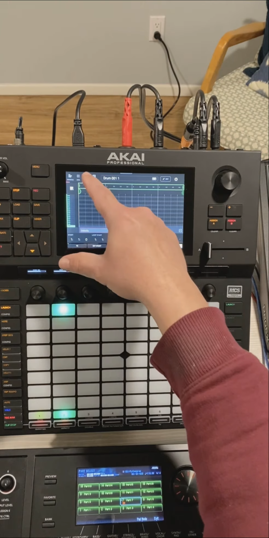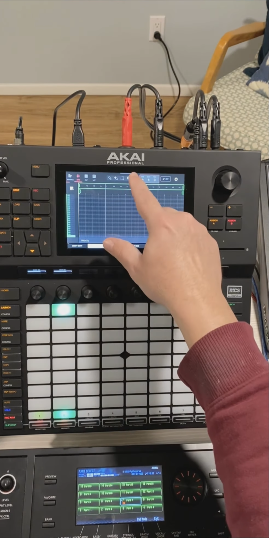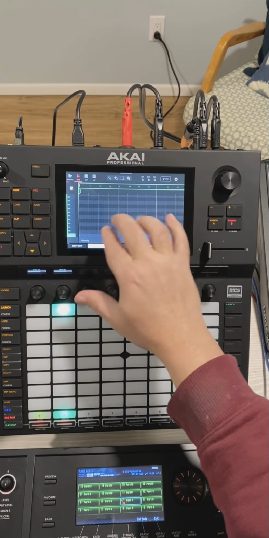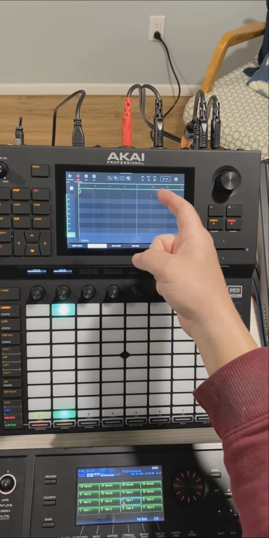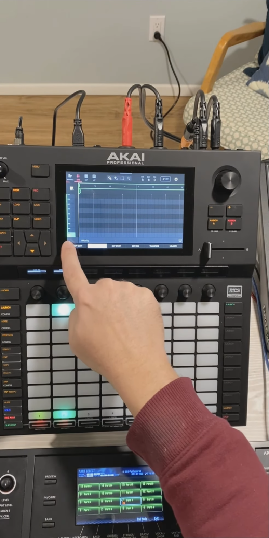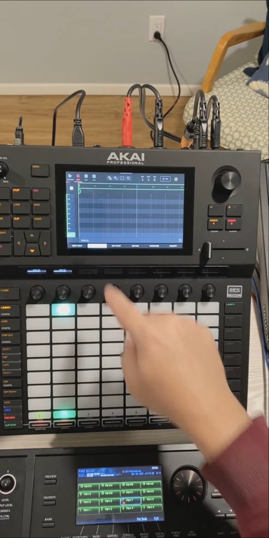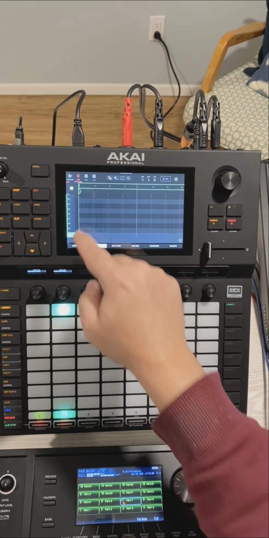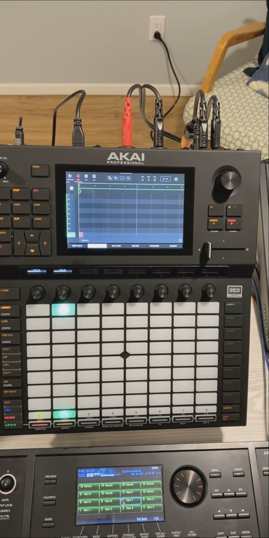Now I'll go to the grid, zoom in a little bit with the zoom tool so I can place a trig exactly where I want. I'll hit the pencil and put a trig on the first pad in the first beat right there. All right, so that will be how I play my sample.